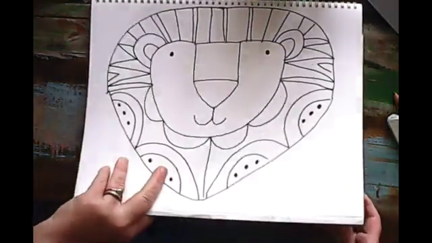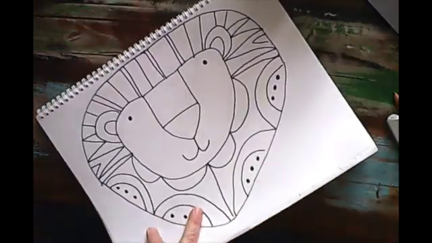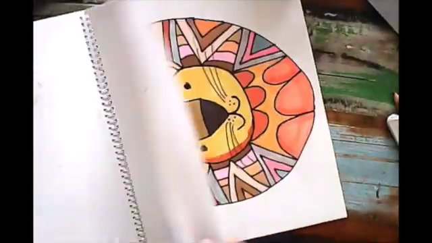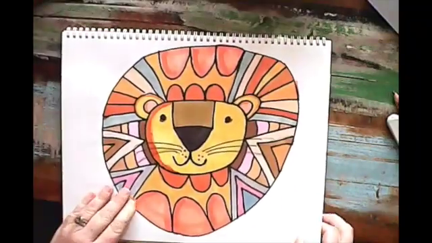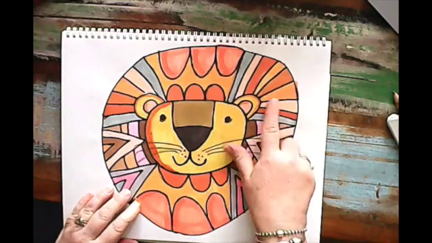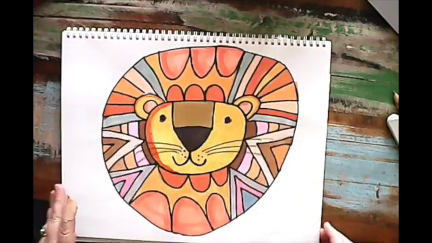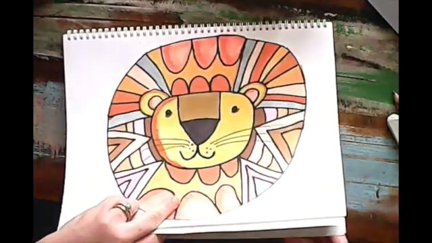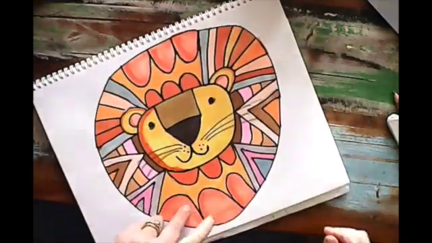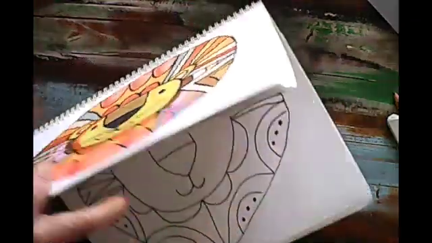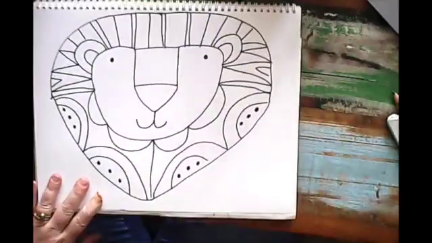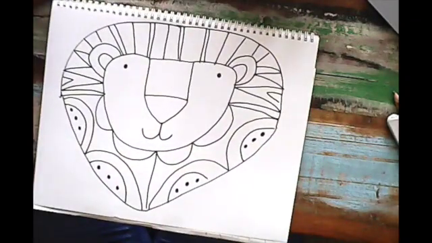I've done one already in my sketch pad in lion colours. I've done greys and peaches and oranges. It depends what kind of colours you have got. So Tinga Tinga lion was kind of a bit blue, I think. So this lion, I might make him a little bit blue as well.